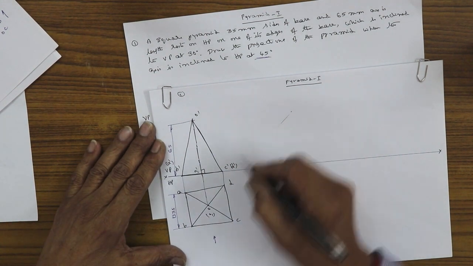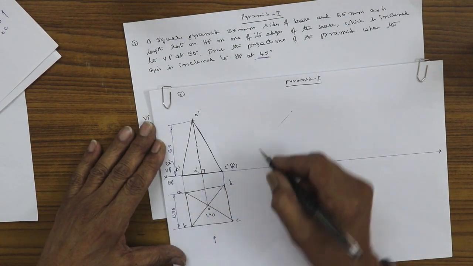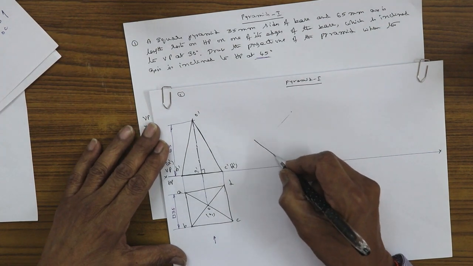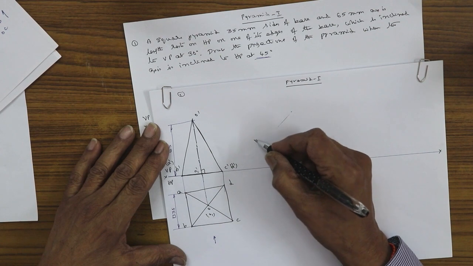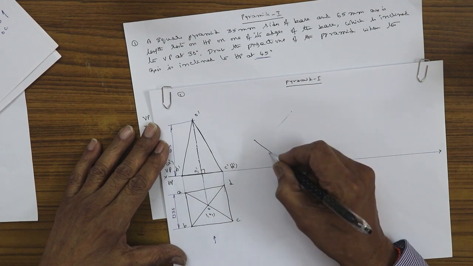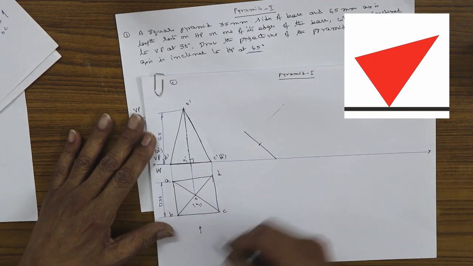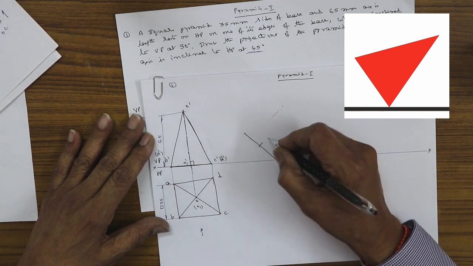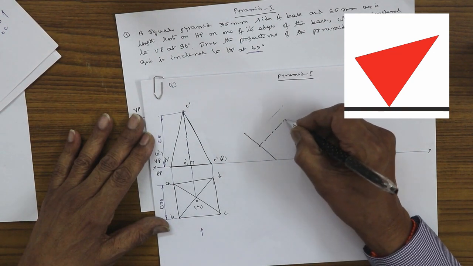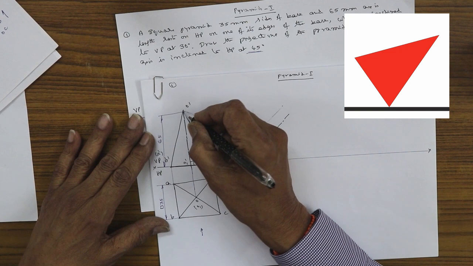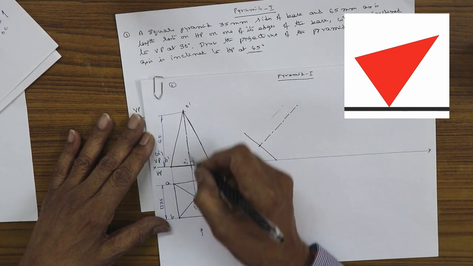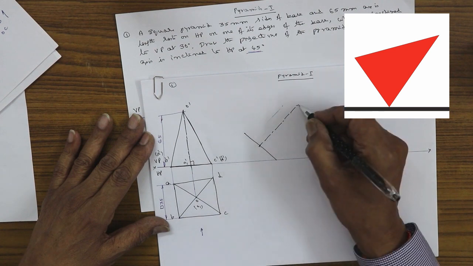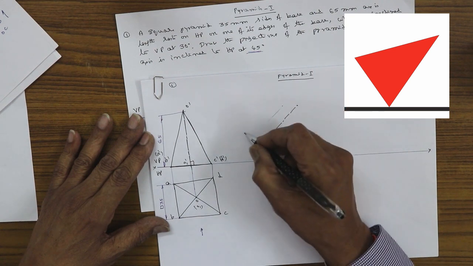You draw the base, measure this length and draw here 45, draw at an angle of 45 degrees. Measure the length of the base here, that is 35 millimeter, draw here, then locate the midpoint. From here, draw the perpendicular, which is, take the height 65 mm, measure here 65 mm height. This 65 mm height, you measure here 65 mm height, this is perpendicular.